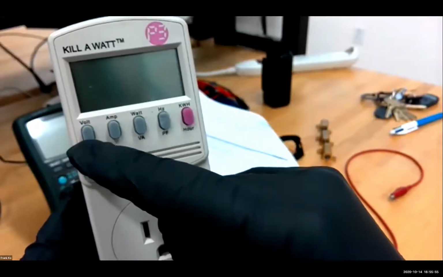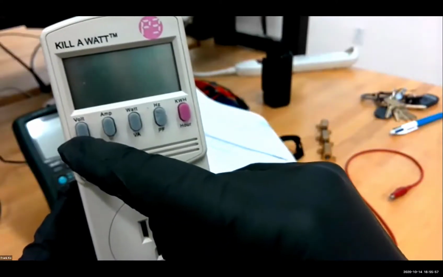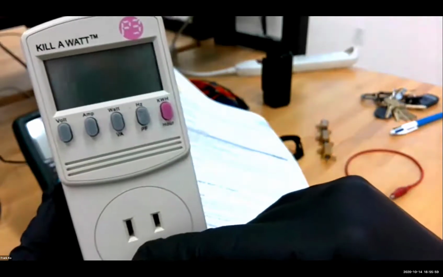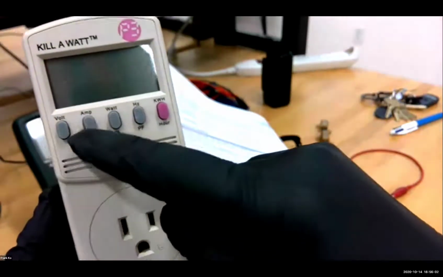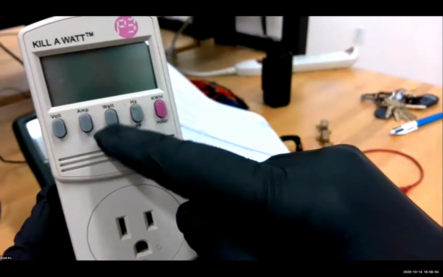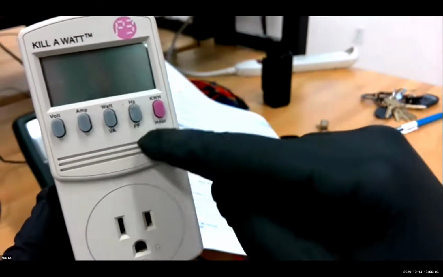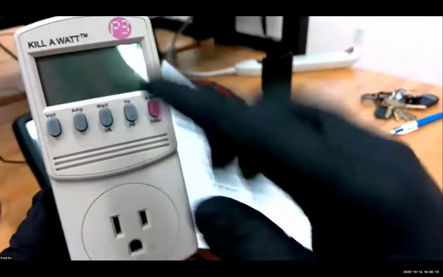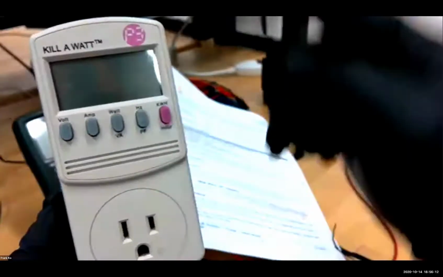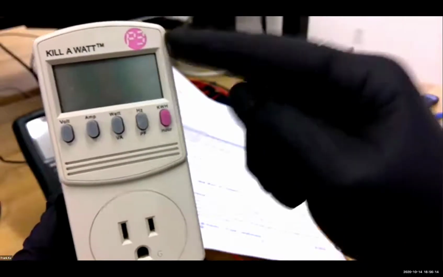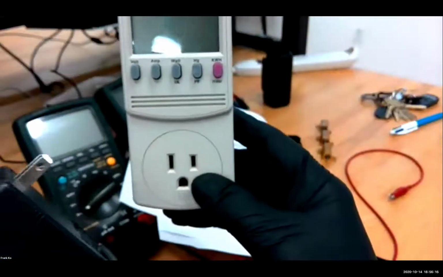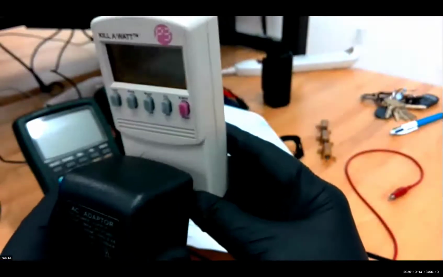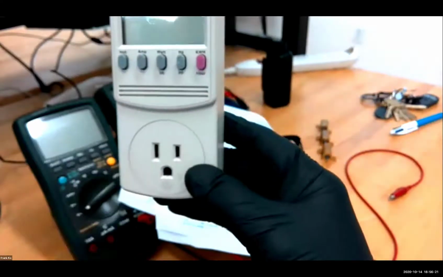It'll measure the voltage being used by the device plugged in. Could be a refrigerator, air conditioner, could be anything. It'll measure the current, the watts, the volt amps, the hertz, power factor, kilowatt hour. So it'll measure all different kinds of things. It's a very handy module. So this will plug into a power strip. You will then, at the appropriate time, take this to plug into here for the experiment.